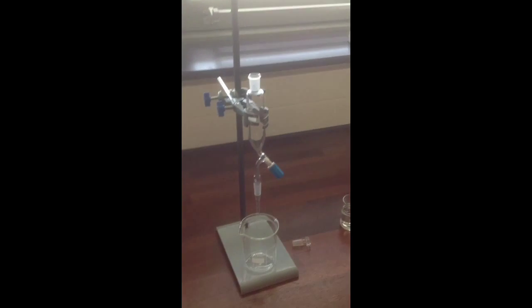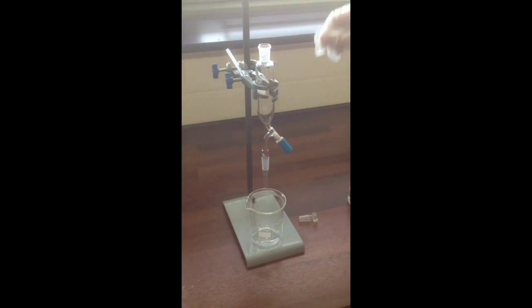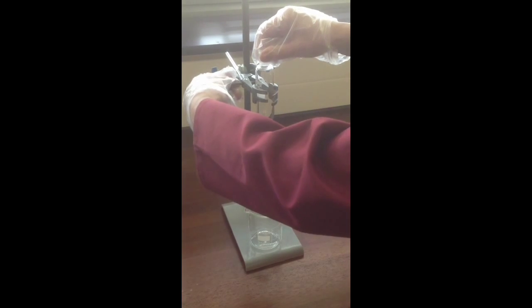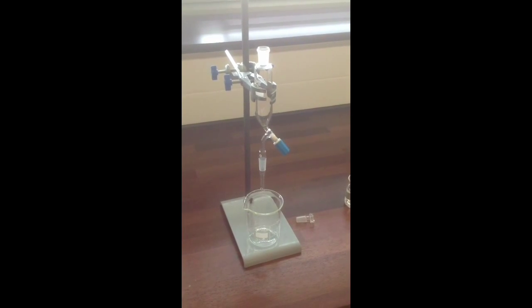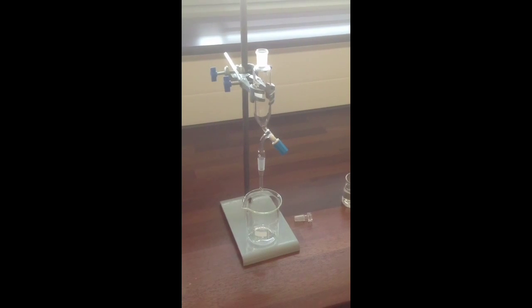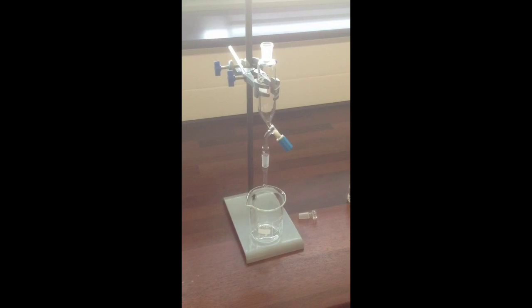The next step in the process is going to involve a piece of apparatus known as a separating funnel. This is shown here in a clamp stand. You use these if you have immiscible liquid. So in this case, our product, the liquid, won't mix with the liquid reaction mixture. So we'll see two layers.